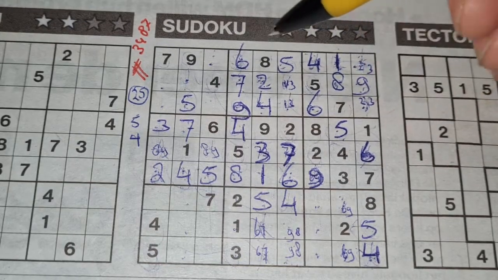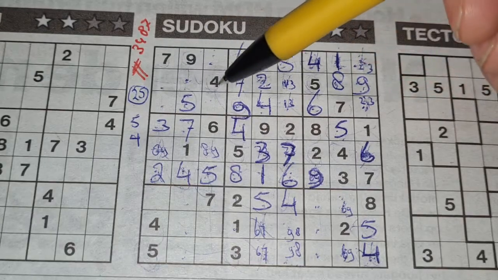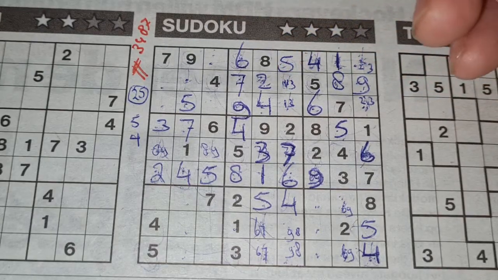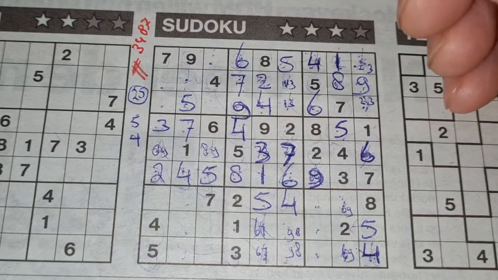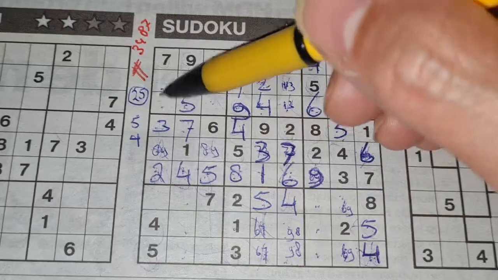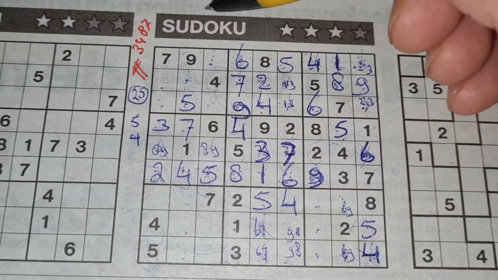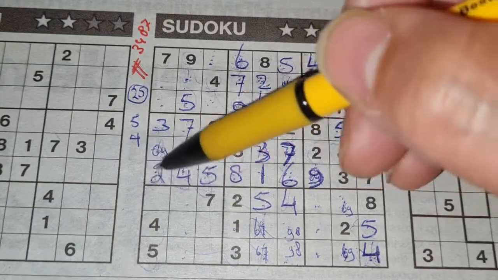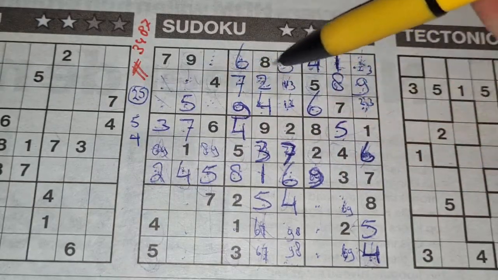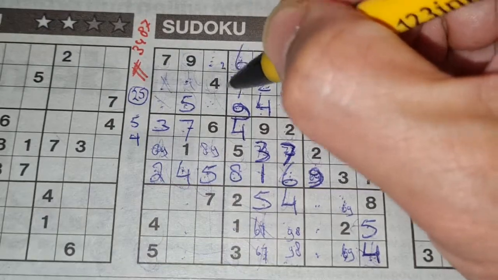2 and a 3. 1 and a 3 and a 6. 1 and a... Ooh. Interesting. 2. Yes. 4 missing numbers in this big square. 5 missing numbers. Correction. One of the missing numbers is 2. We see here 2, no 2 in these 2 boxes. There 2, no 2 in those 2 boxes. So the 2 could be here, could be there.